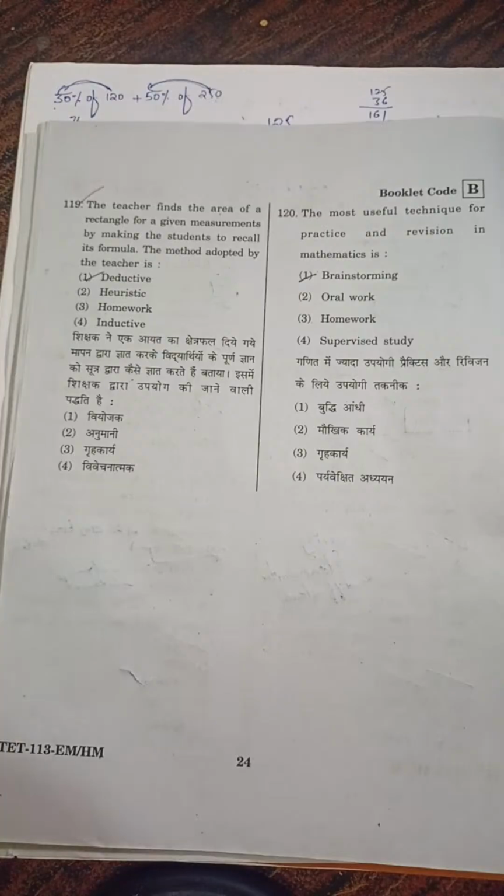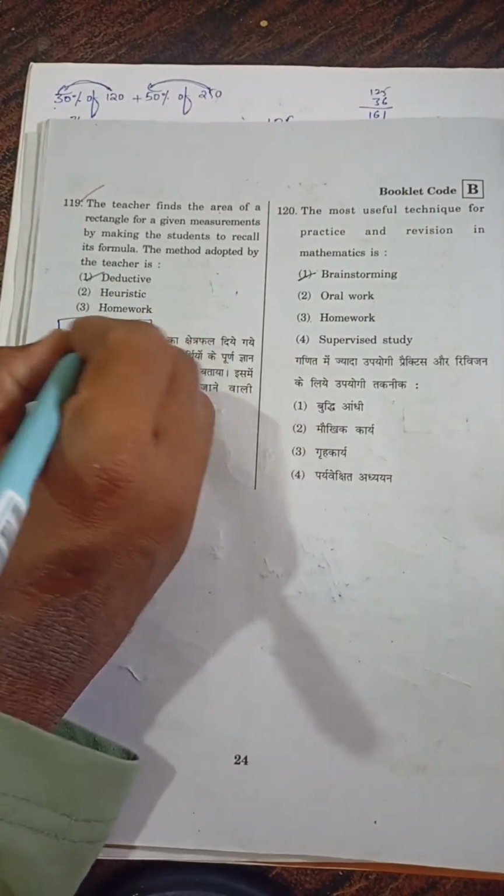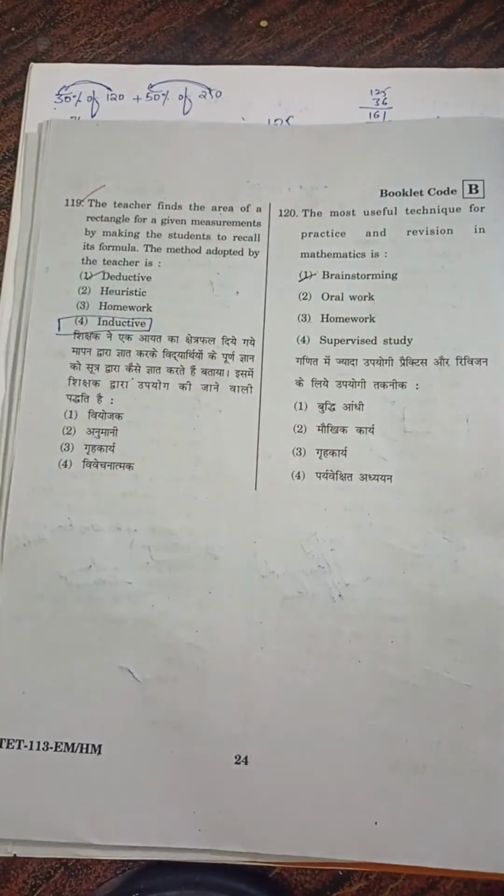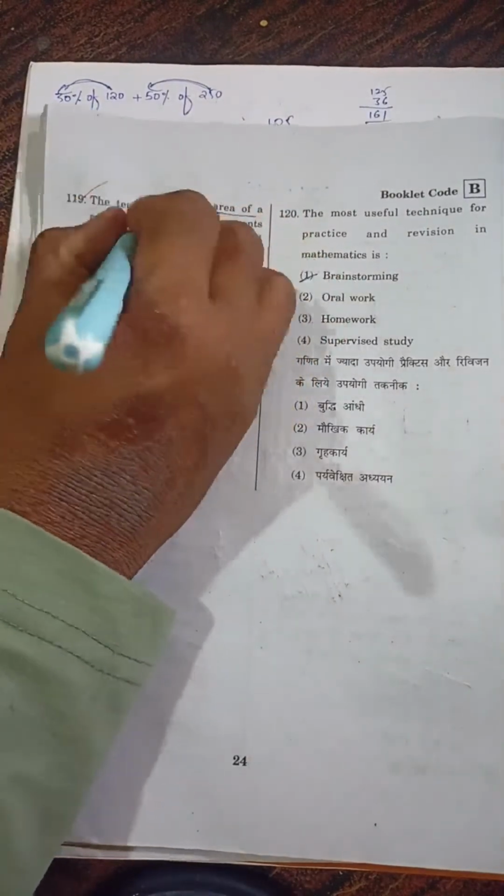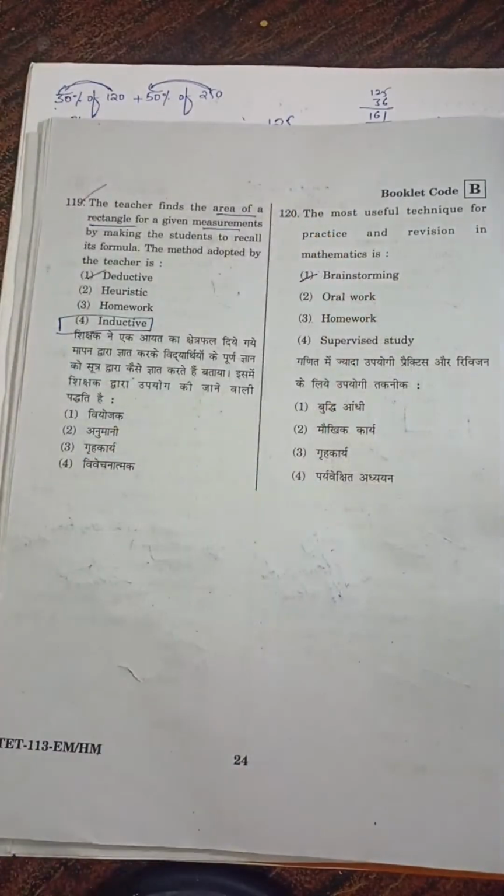Which method is used? So the method which is used is the inductive method. What is meant by inductive method? Inductive method is nothing but the teacher helps the students recall the formula by demonstrating. Here, she is clearly advising the students that we have to find out the area of the rectangle for a given measurement. So by recalling, we are getting the values in the inductive method.